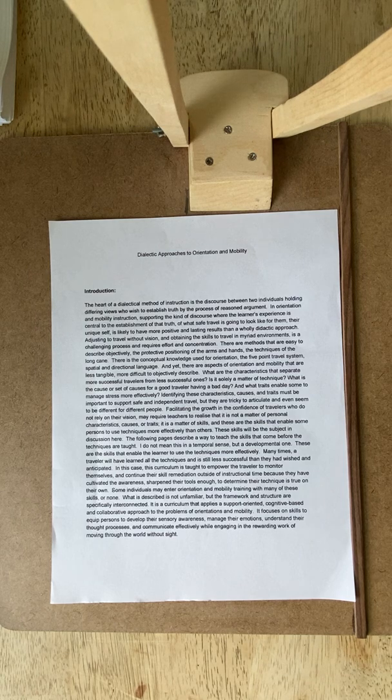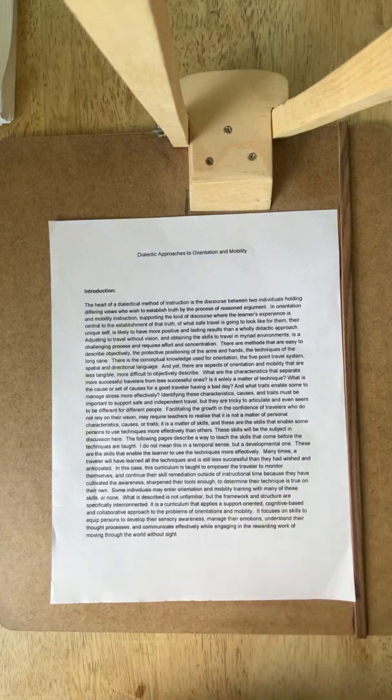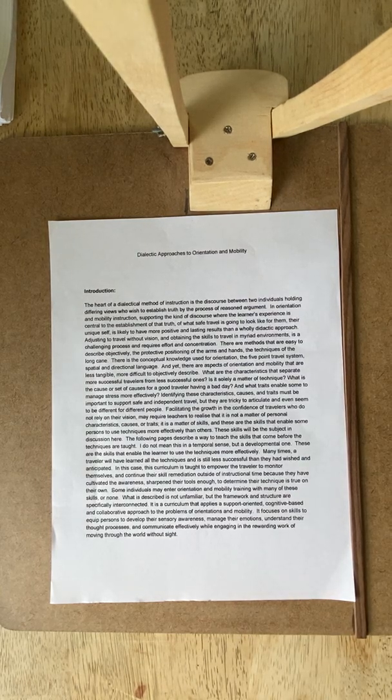Today is going to be a little bit different. I'm just going to read from a little bit of the academic work I'm doing. So I'm using my reader stand today on my desk.